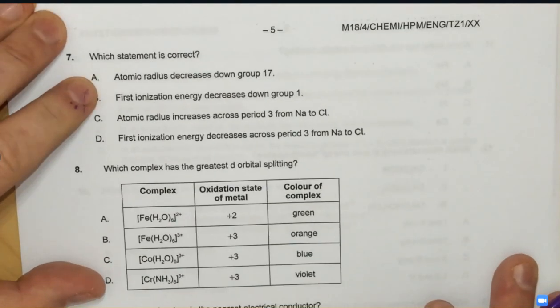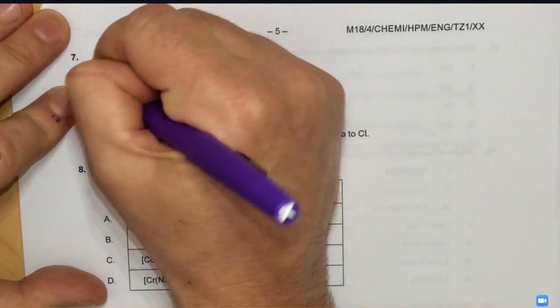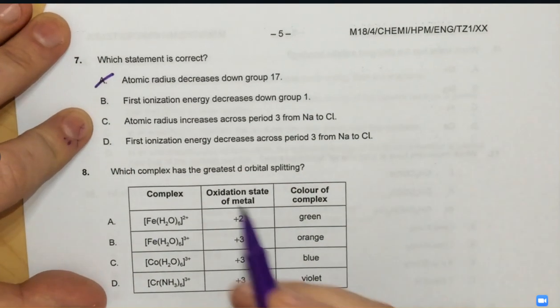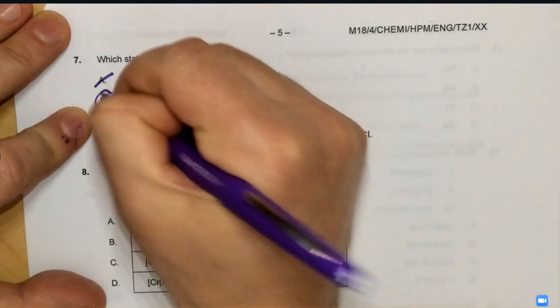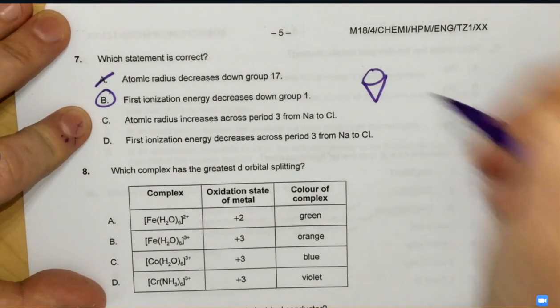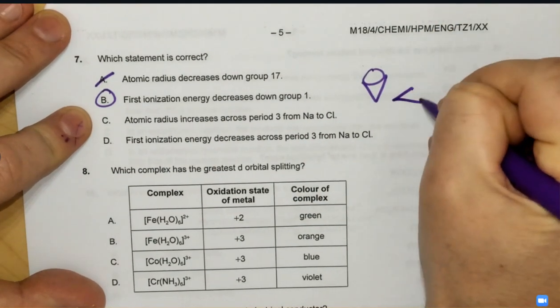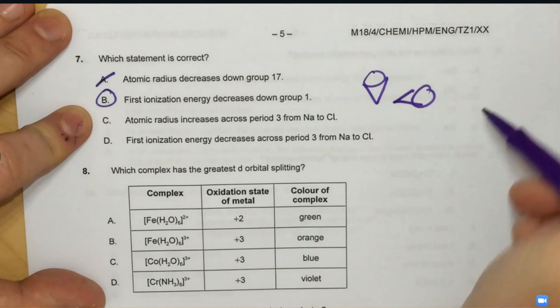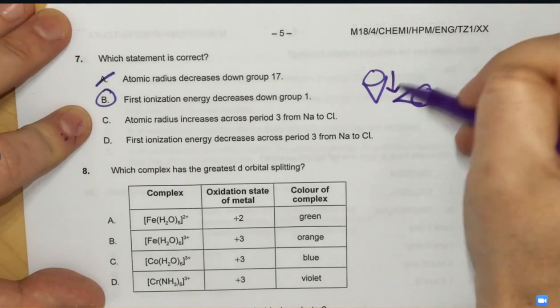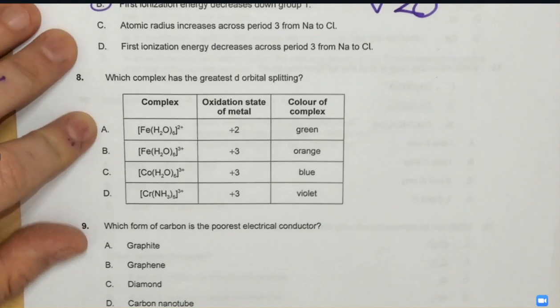Which statement is correct? Atomic radius decreases down a group? Nope. First, ionization energy decreases down group 1. Yes, indeed. Remember, we can look at an ice cream cone that has fallen over to remind us of the trend for ionization energy, and we can see it decreases down a group.